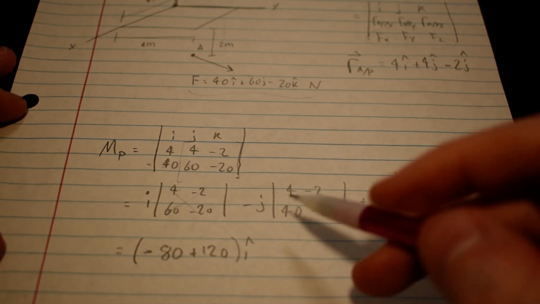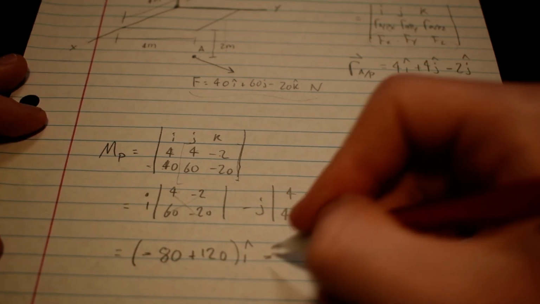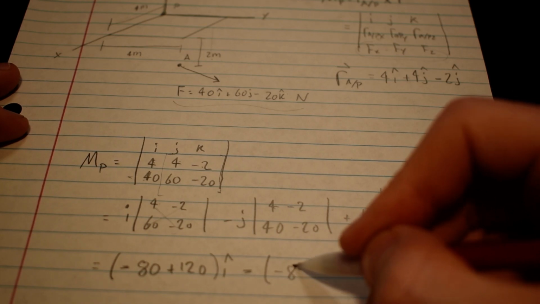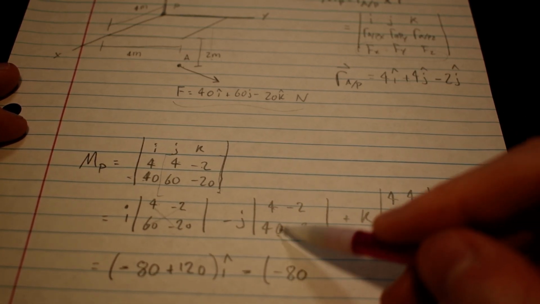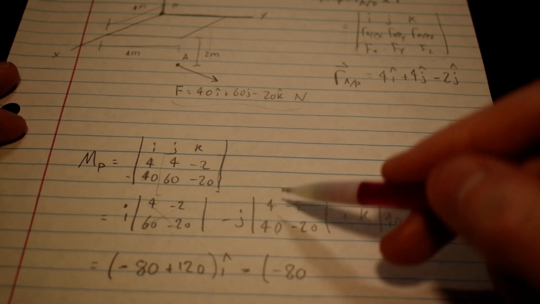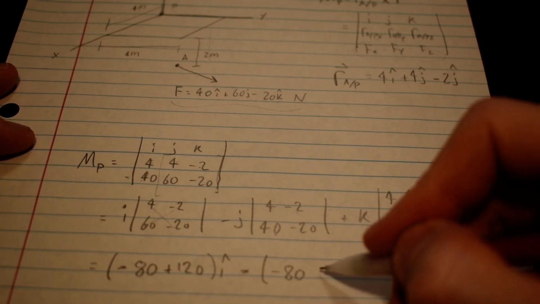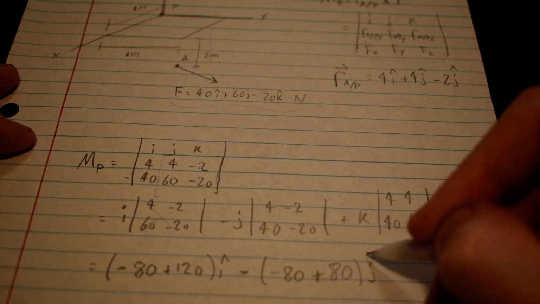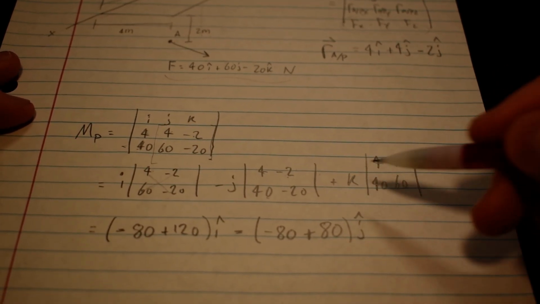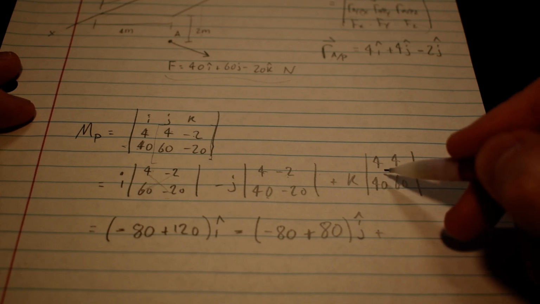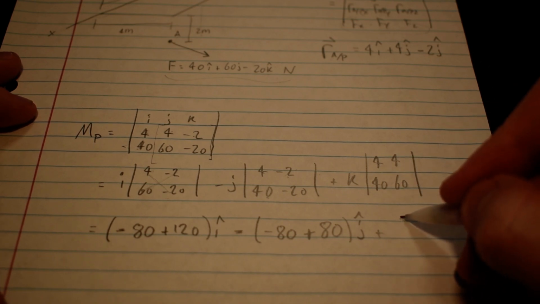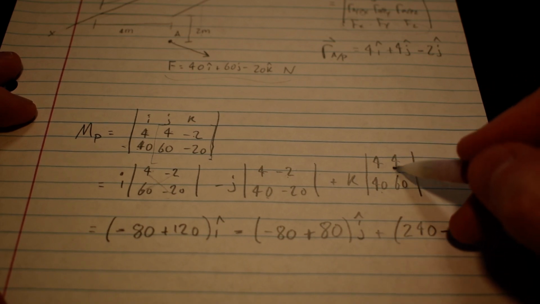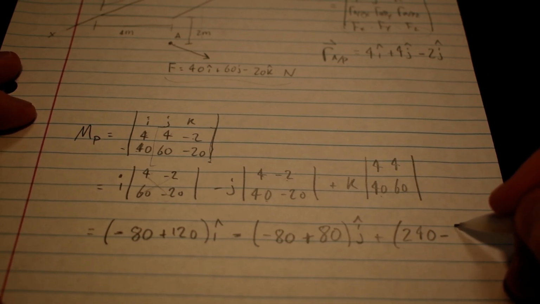Then minus j: 4 times -20 is -80, and 40 times -2 is -80, but we're subtracting -80, so we add 80. That's all multiplied by the j vector. And then k: 4 times 60 is 240, minus 40 times 4, which is 160.